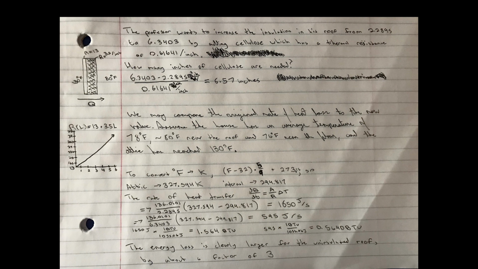And so all you need to do to make his roof insulation almost 3 times as thick is just add a few inches of cellulose, which isn't even that many. Now we would like to compare the rate of heat transfer before we added the insulation and after we added the insulation. So first things first is you're going to want to convert from Fahrenheit to Kelvin.